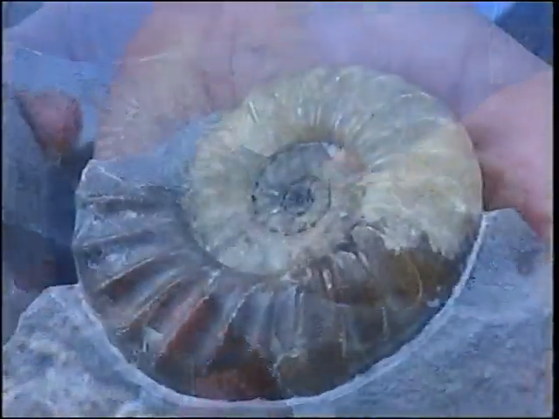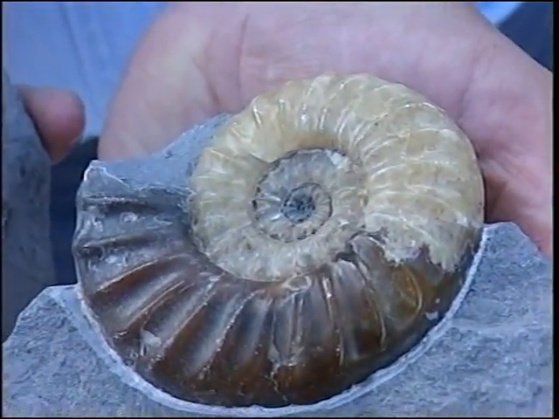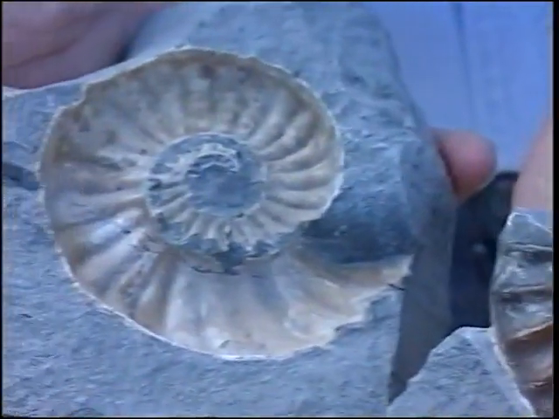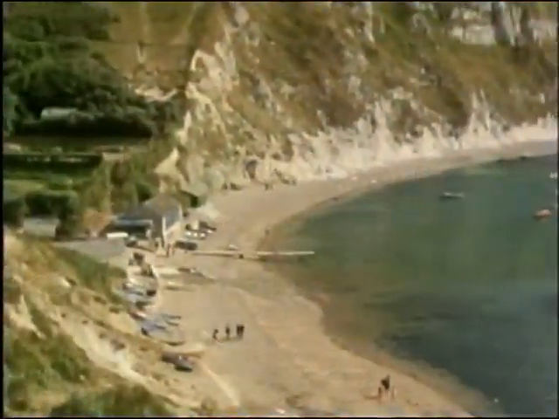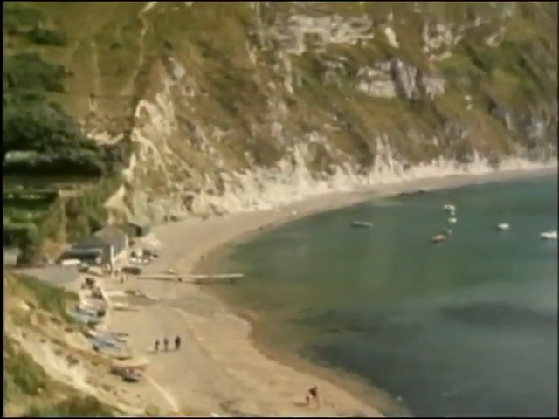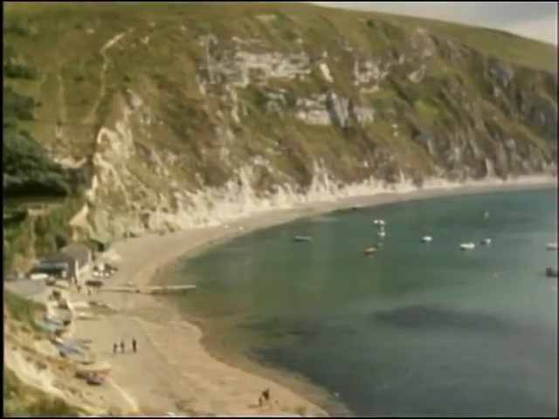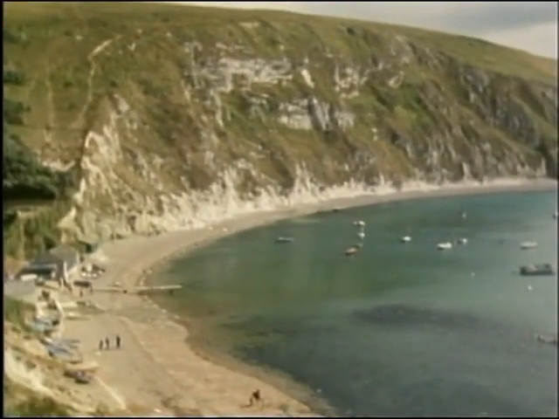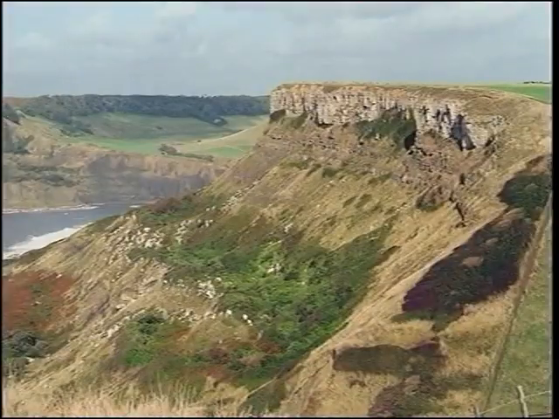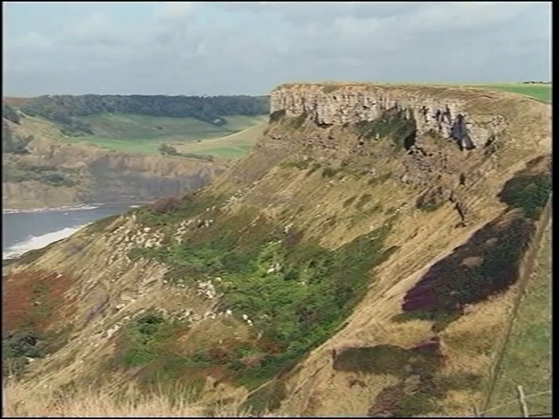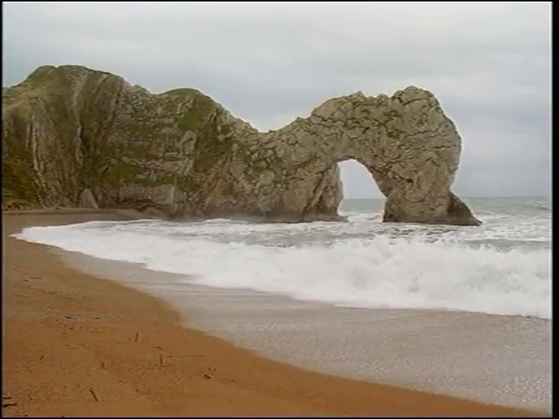It's perhaps best known for its variety of rocks and some world-famous fossil localities, but it also has some impressive landforms. These include landslips. This one's at a promontory known as St Albans Head. There are natural arches.